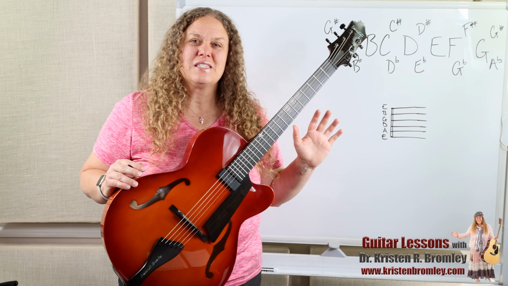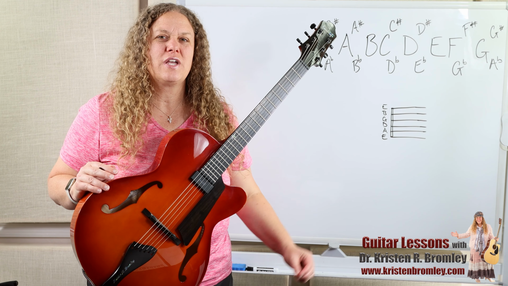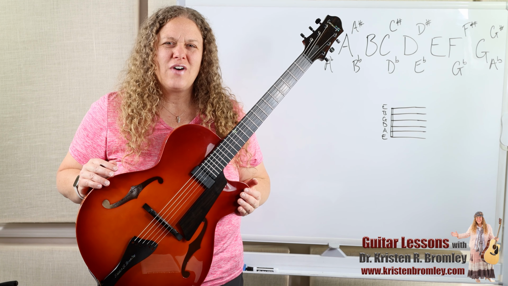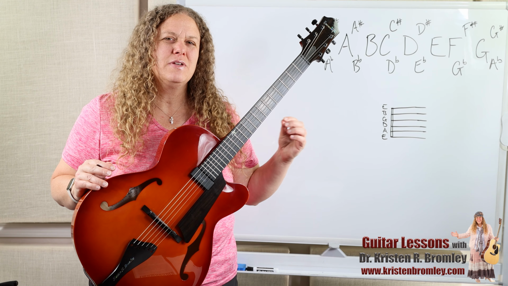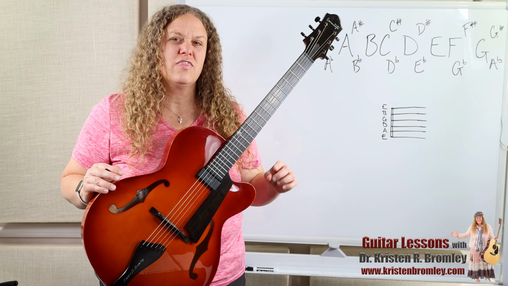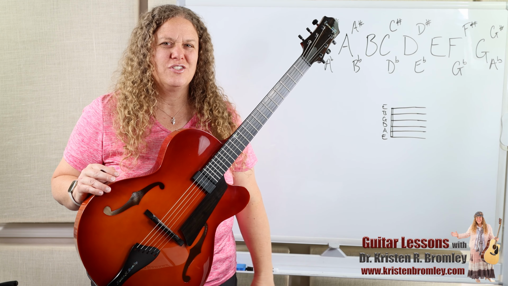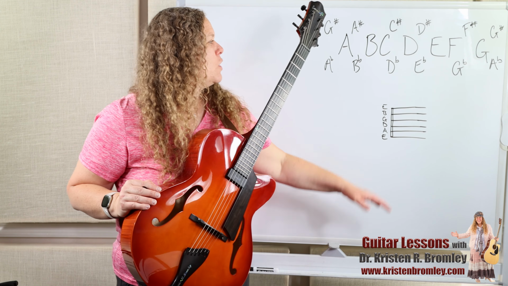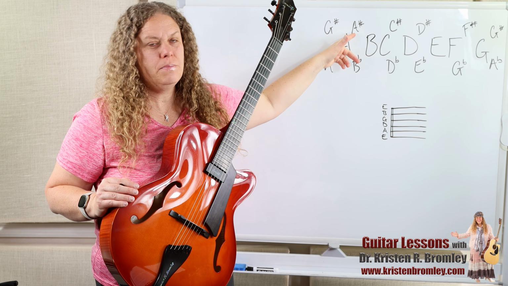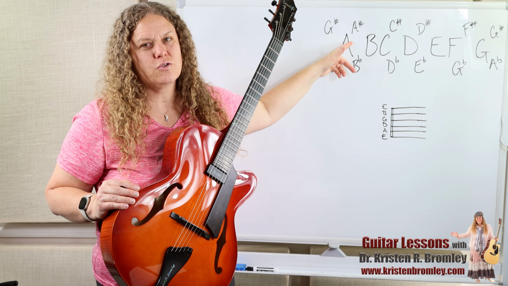So besides those 7 natural pitches, which have those letter names, we have 5 chromatic pitches. And those 5 chromatic pitches sit in between the natural pitches, and they are named for their location in relation to those natural pitches. So right up here, we have this above. A sharp is right above the A natural.